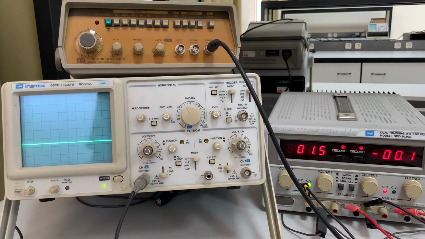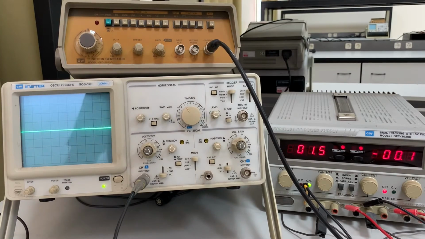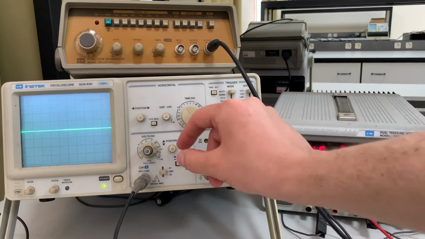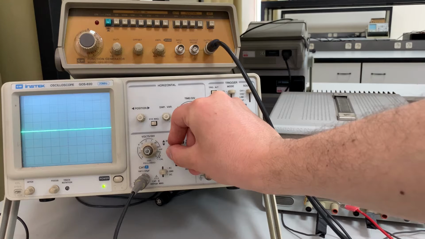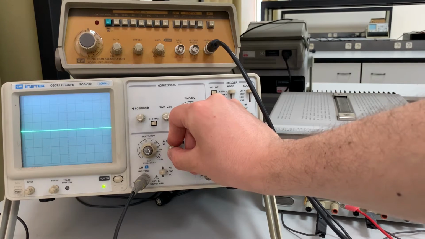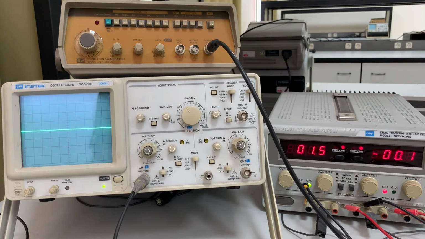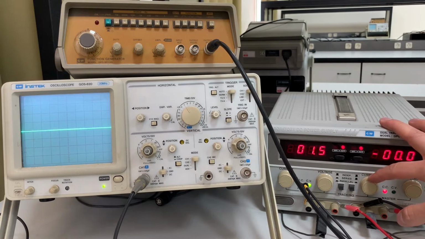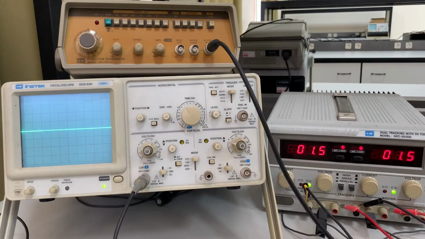Now we are disconnecting our power supply again and we establish the ground 0 voltage position. This time we will connect two power supplies in series. Either of them are 1.5 volts.